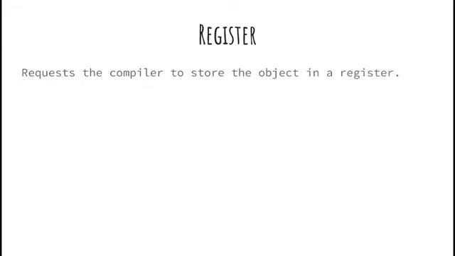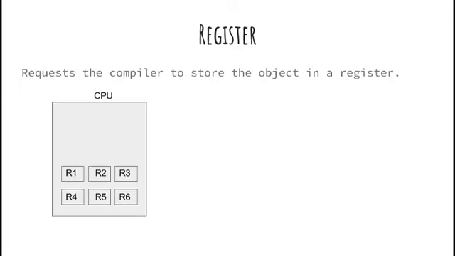The next storage class specifier is register. It is exactly like auto, with the only difference being that it requests the compiler to store the object in a register. Now why would we want to do that? The CPU has a certain number of registers, and they are closer to the CPU than the memory.